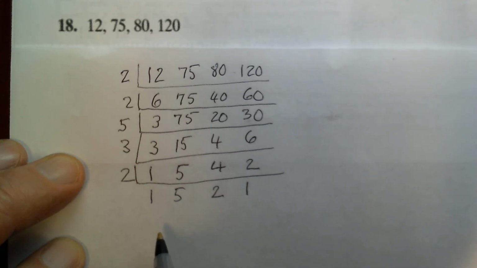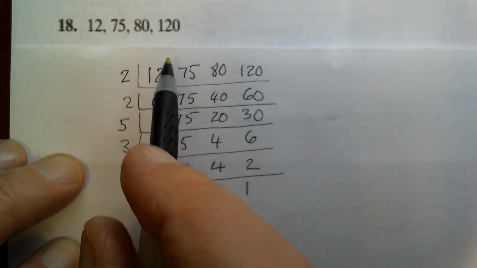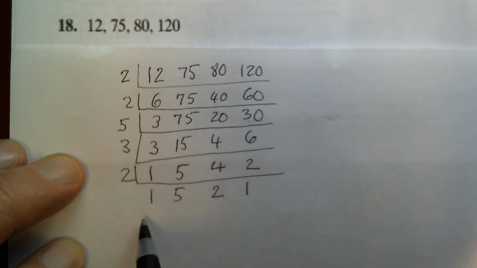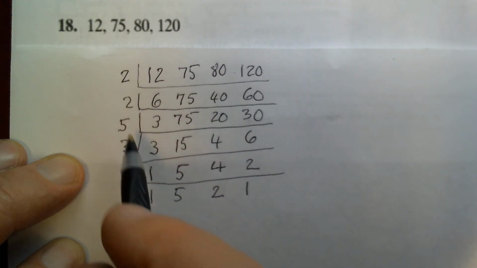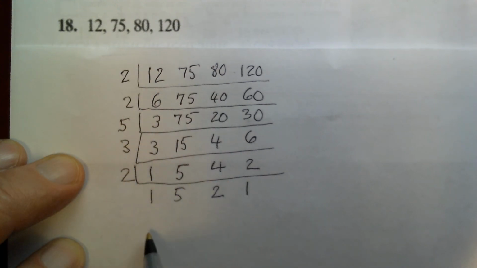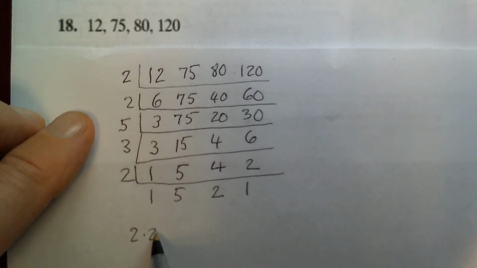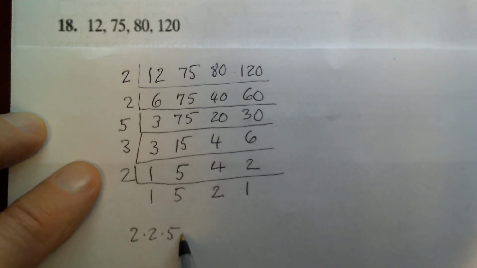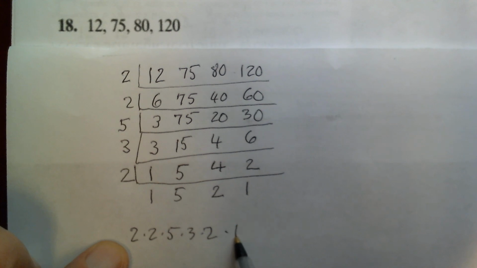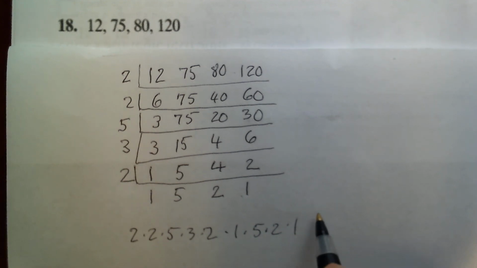Therefore, the least common multiple of these 4 numbers is now the product of 2 times 2 times 5 times 3 times 2 times 1 times 5 times 2 times 1. And that is equal to 1,200.